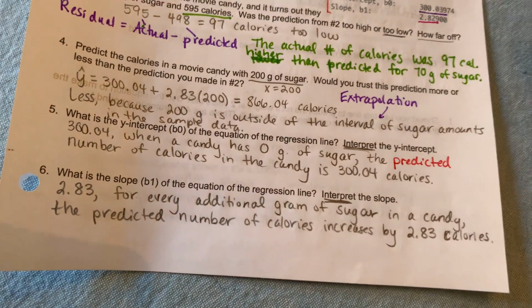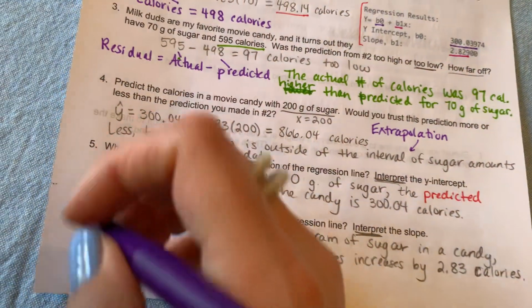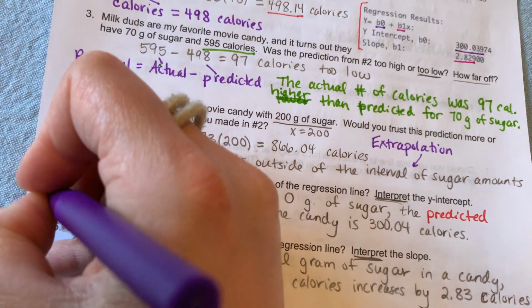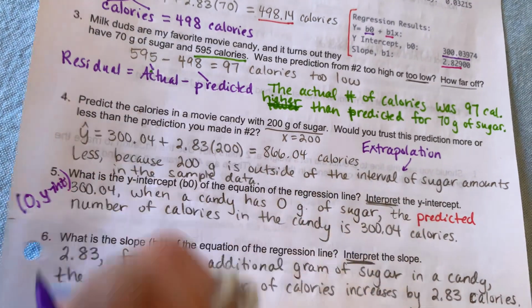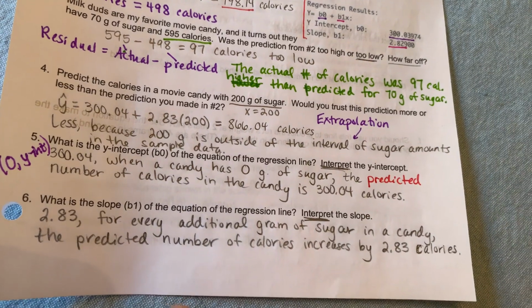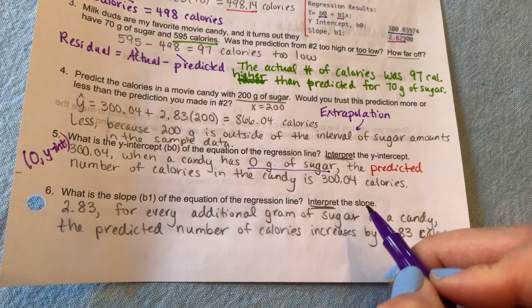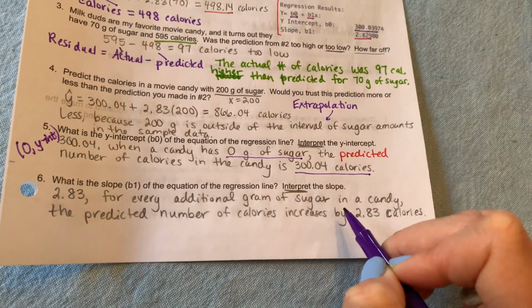Okay, so then number 5 was about the y-intercept. So one other thing I want to point out is that if I have the point for the y-intercept, it's 0 for x, and then the value for the y-intercept is the value for y in the point. Okay, so I put that in here, 0 for x and predicted y-intercept for y.